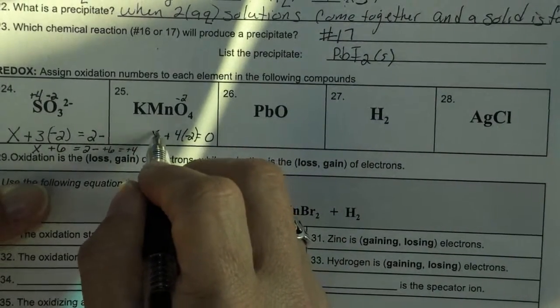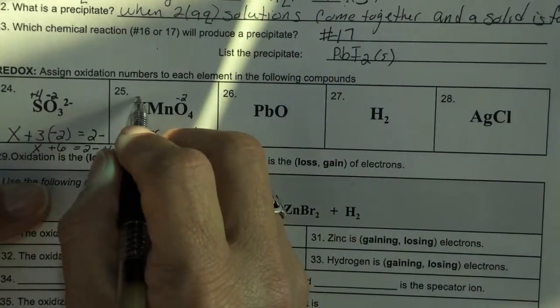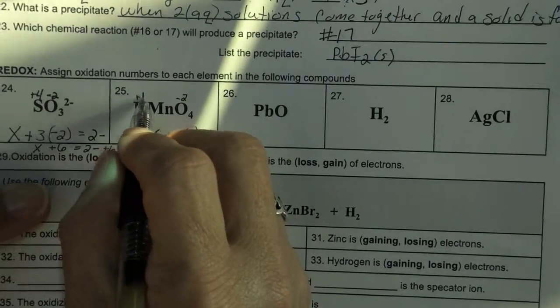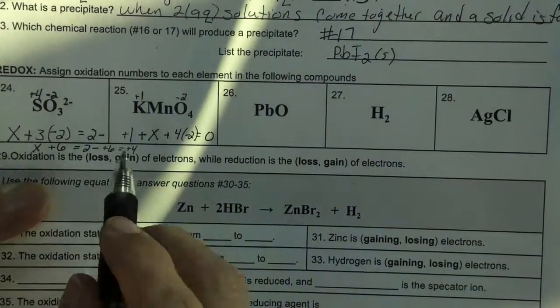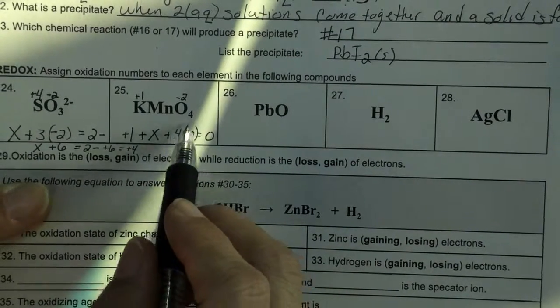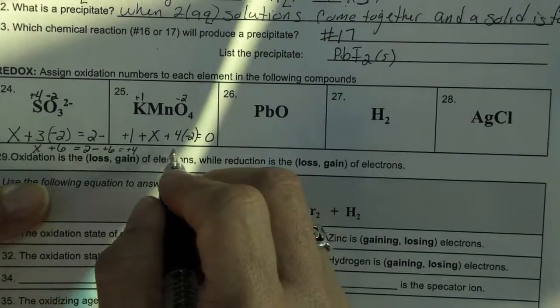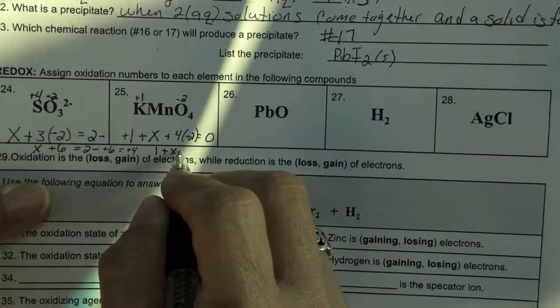This is the one we're going to have to solve for, so we're going to call that X. And then we know that potassium is +1, and there's only one of those.